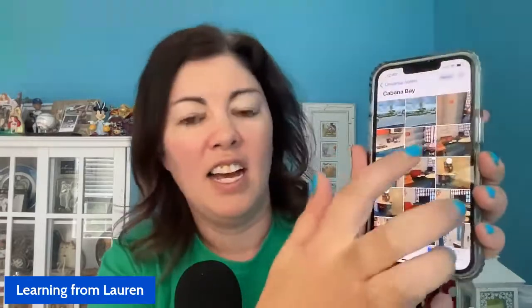And then if I go into Cabana Bay, then I have room tours, I have video, I have what the rooms look like, I have different things that what it looks like in that hotel or different angles of that hotel and all the different parts of the hotel. Now, that's just one.